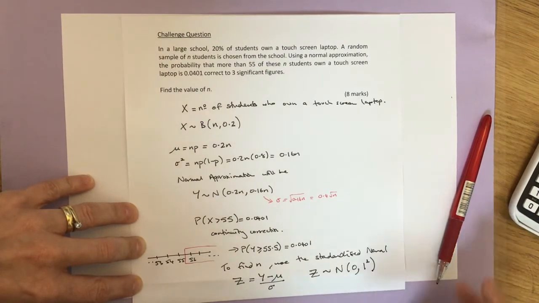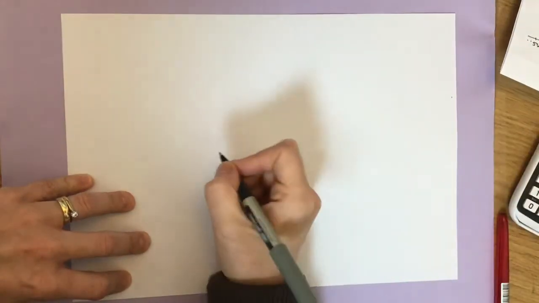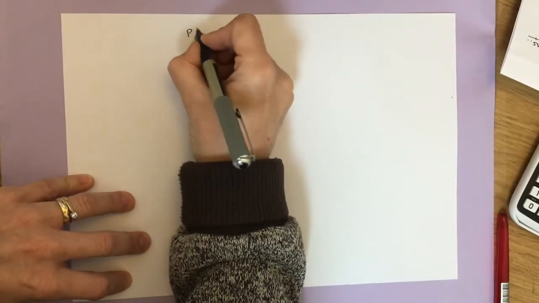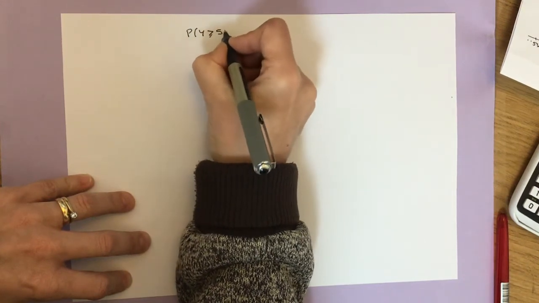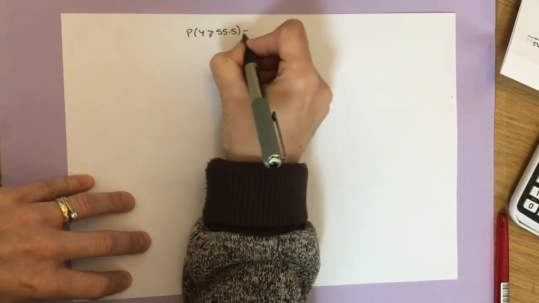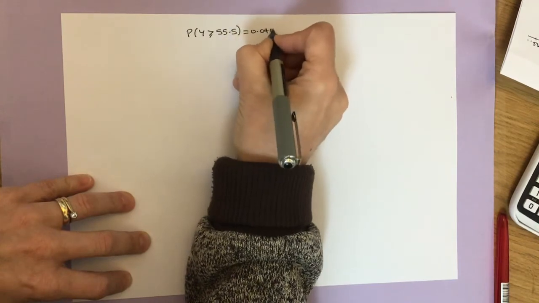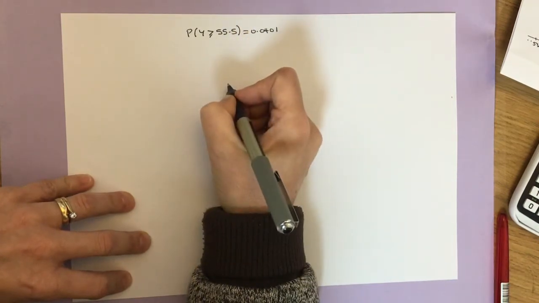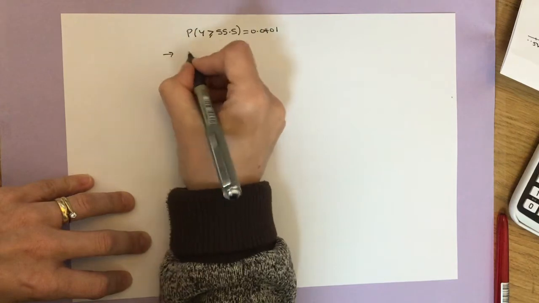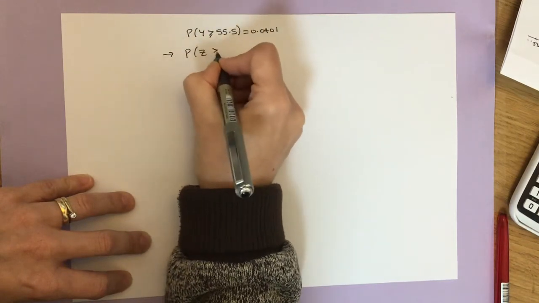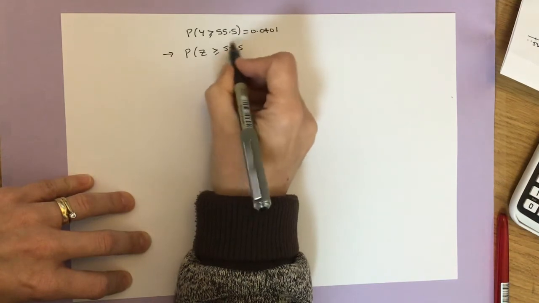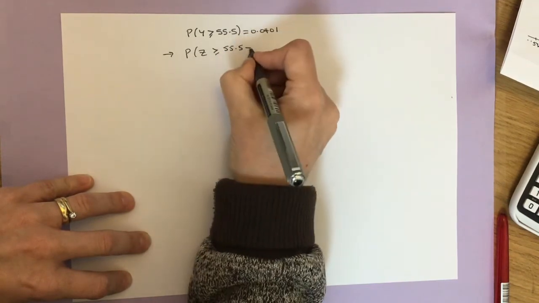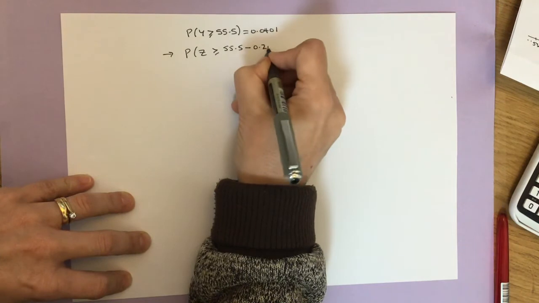I'm just going to get onto a new piece of paper. So let's convert our question, which is Y is greater than or equal to 55.5. Let's standardise that. So if I standardise that to Z, whatever my normal variable is, I take the mean off, which in this case is 0.2n.